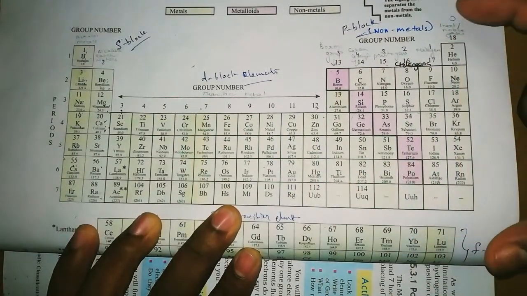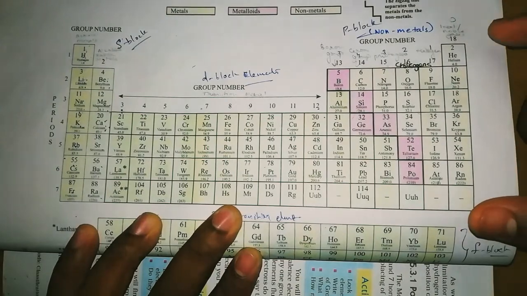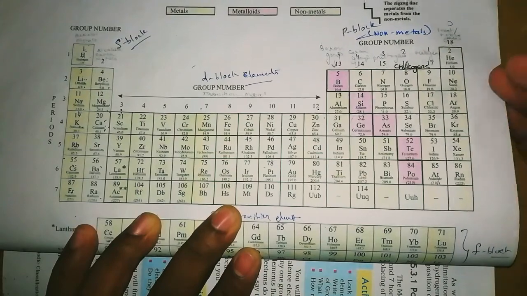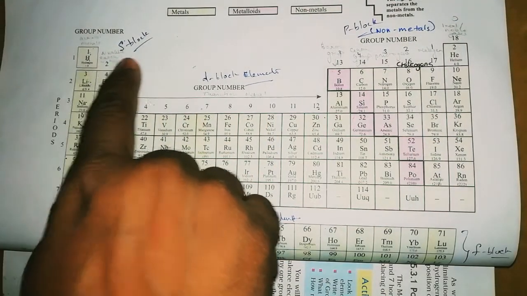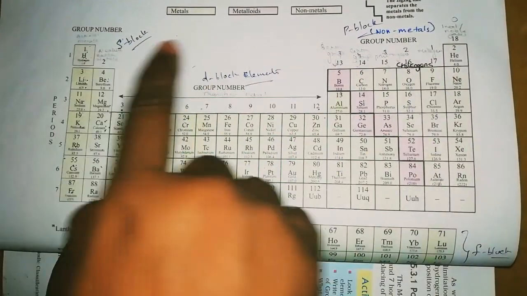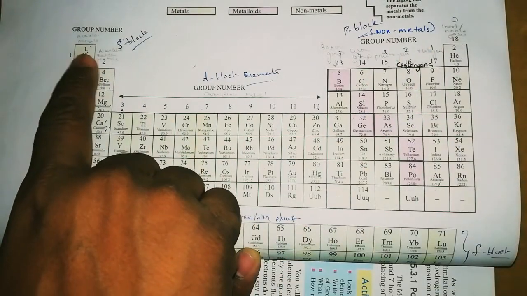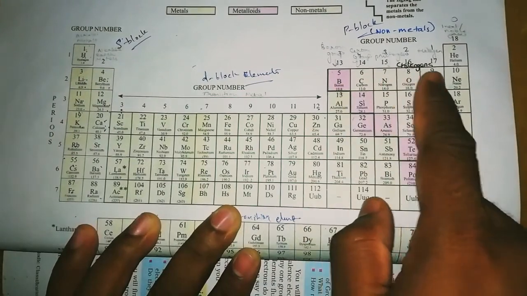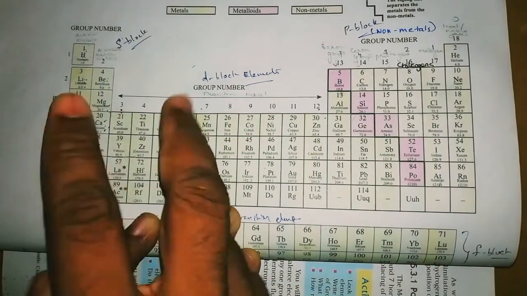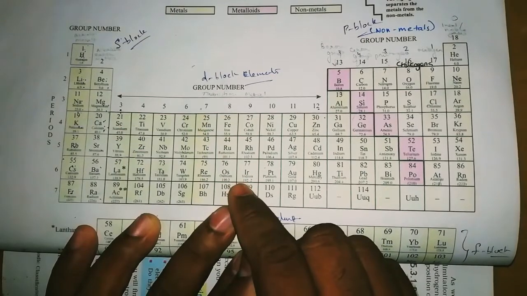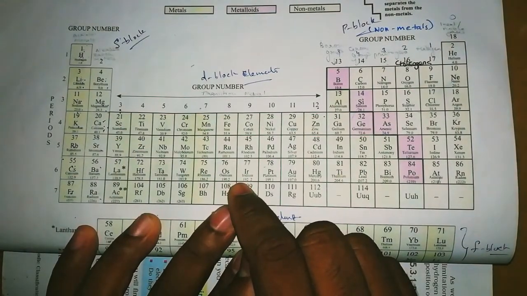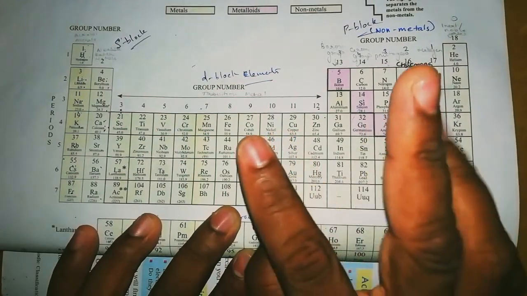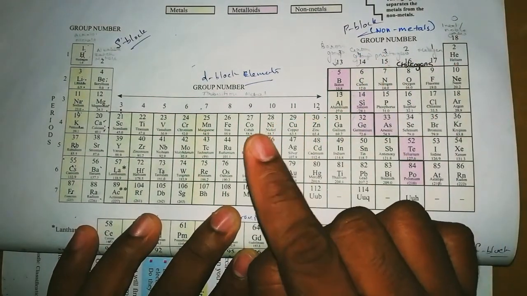If you watch carefully, this periodic table looks like shells. The elements are arranged in the shells. That means in the first shell, we have only two elements, so only two elements in the first period. In the second period, we have 1, 2, 3, 4, 5, 6, 7, 8 elements. Third shell also, I want to remind you, in 9th standard we learned that first shell 2, second shell 8. Third shell also, I told you to make it as 8.